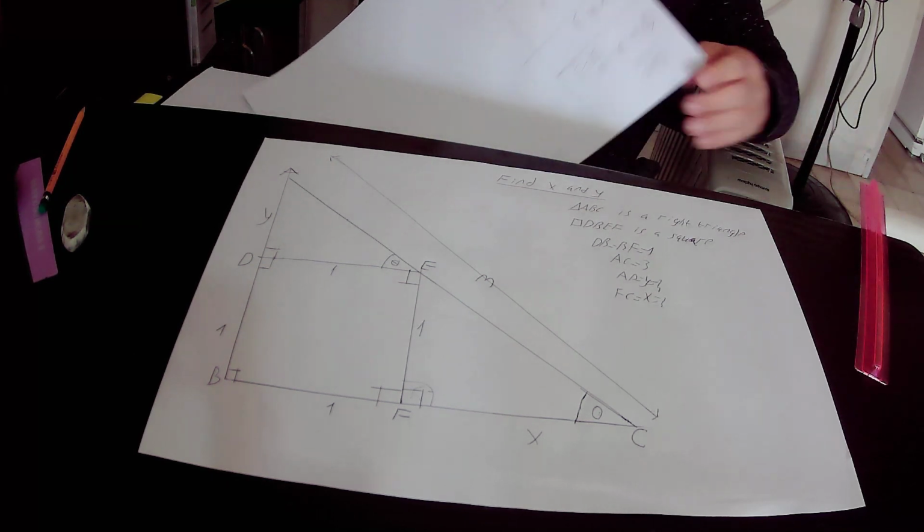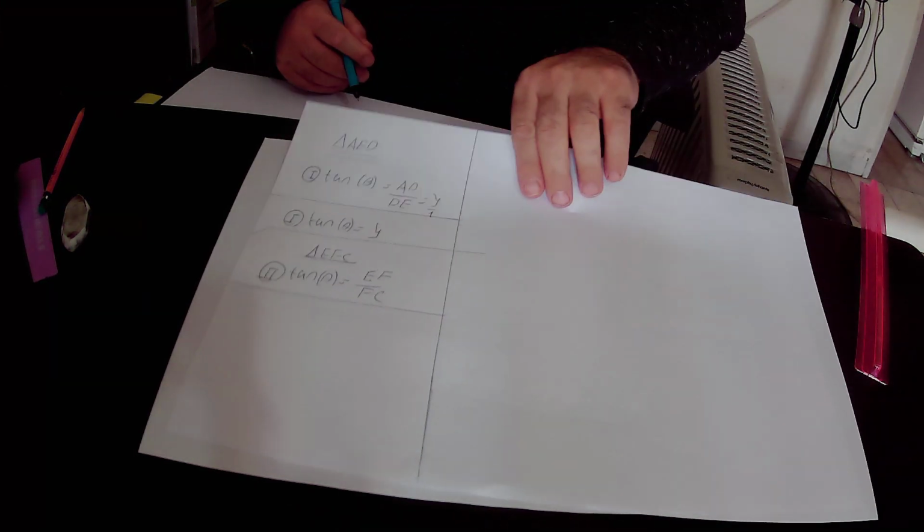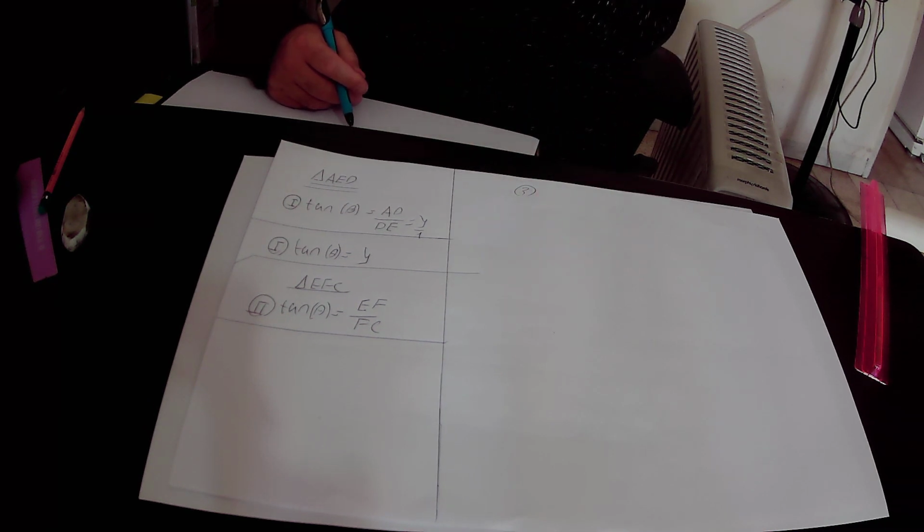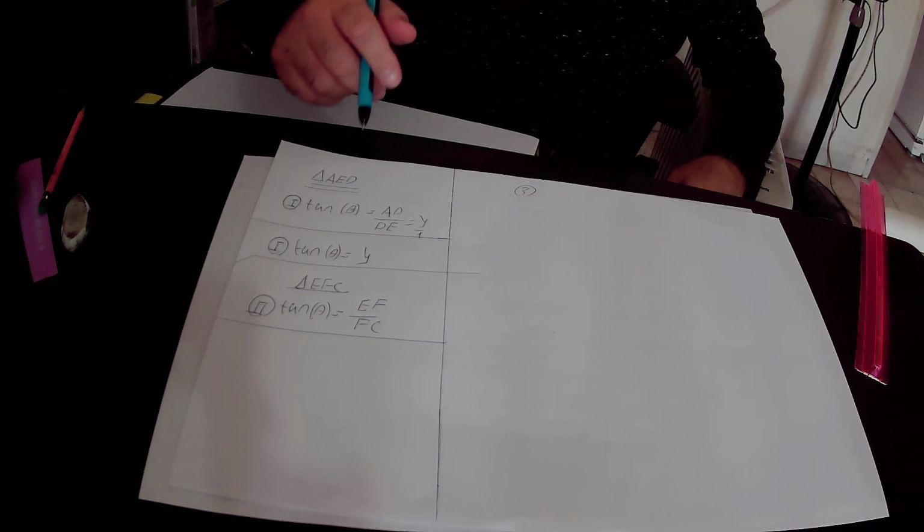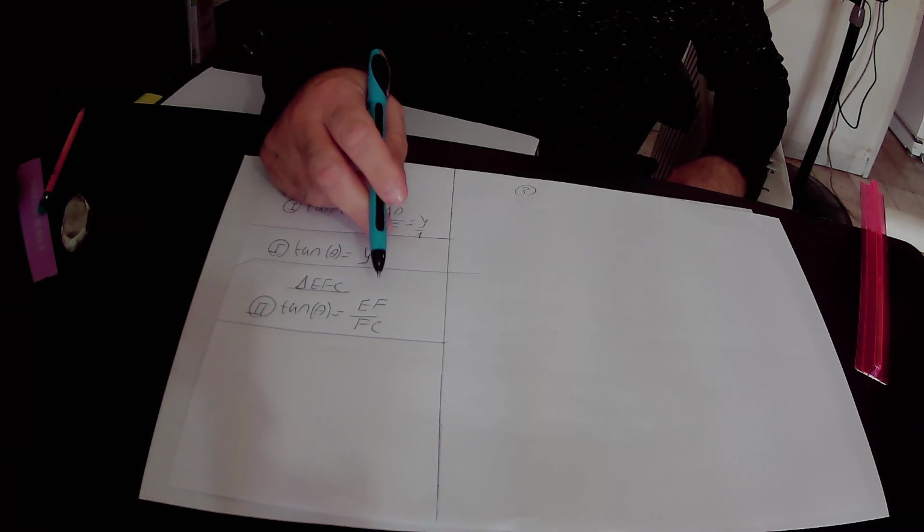I'll repeat again. In the right triangle, triangle EFC, tangent theta equals EF over FC.